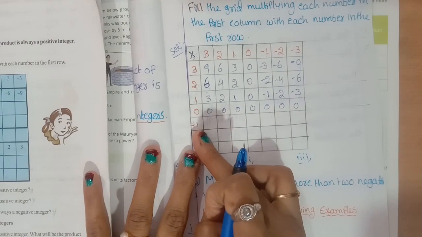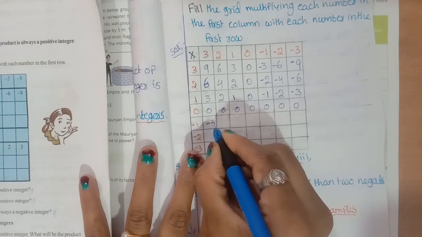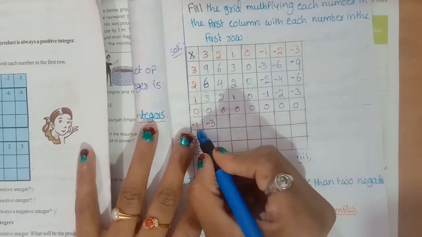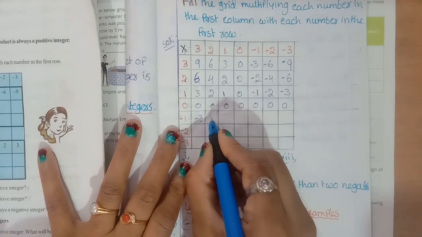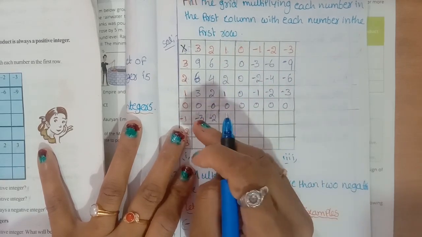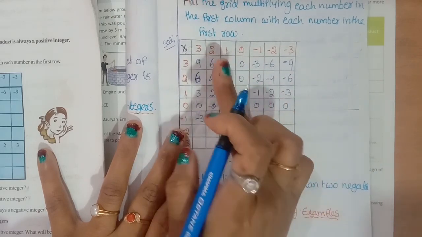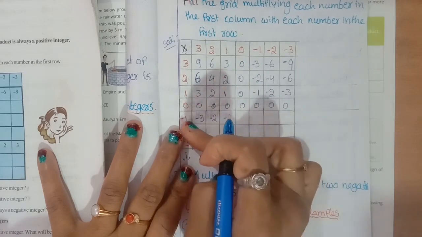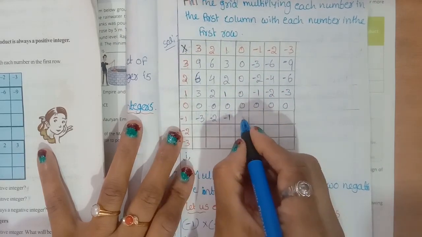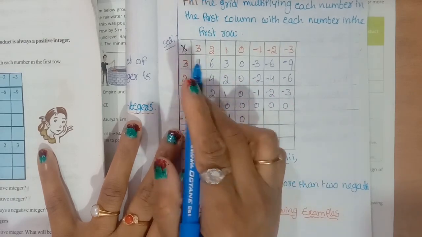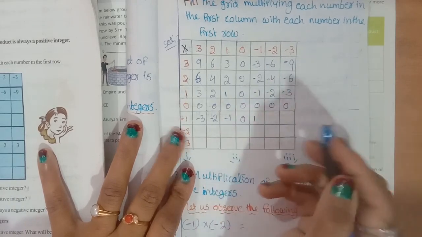And next one is the minus 1 only. Minus 1 multiplied by 3 is minus 3. Minus 1 multiplied by 2 is minus 2. Are you okay? Minus 1 multiplied by 1 is minus 1, as minus into plus is minus. So minus 1 multiplied by 0 is 0. And minus 1 multiplied by minus 1: minus into minus is plus, so it's 1 only.